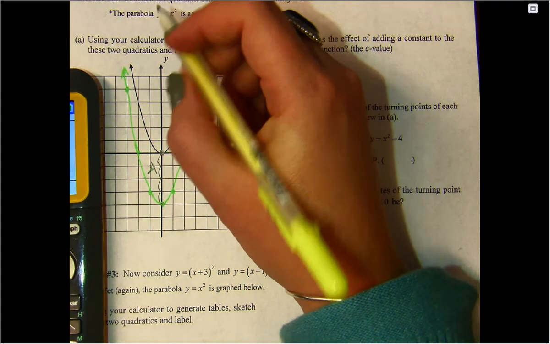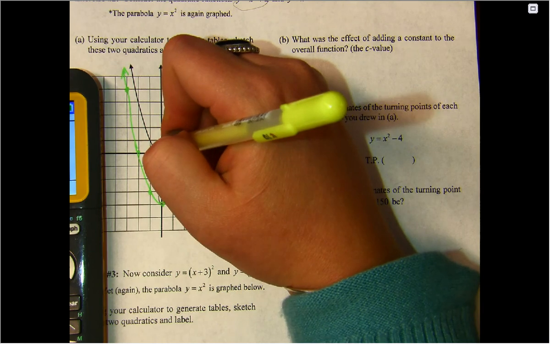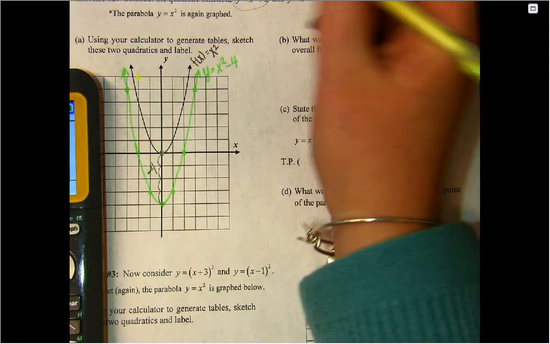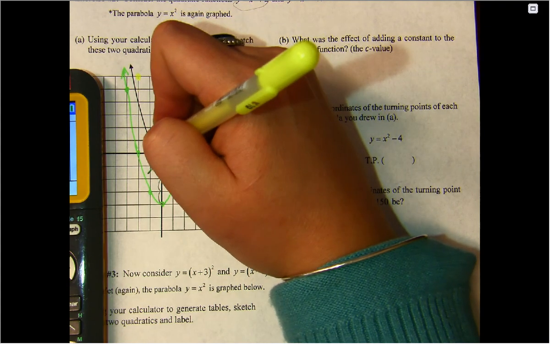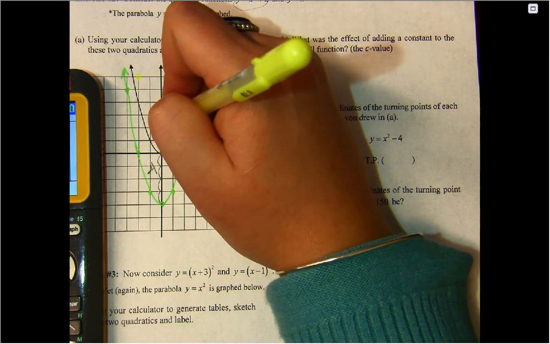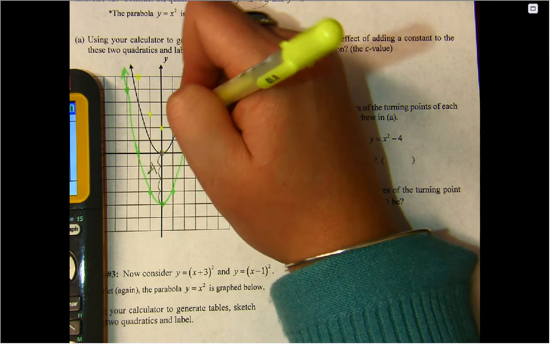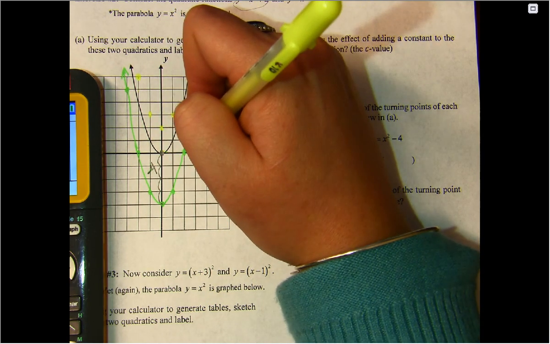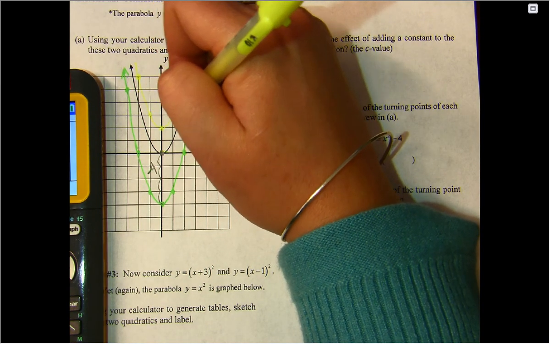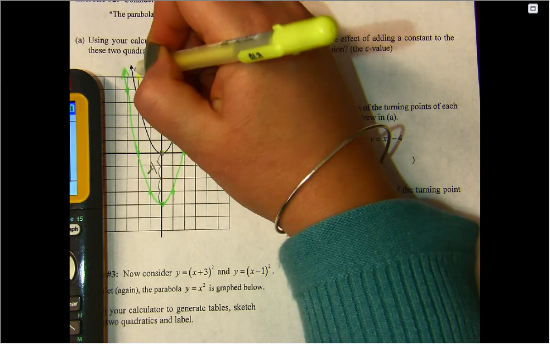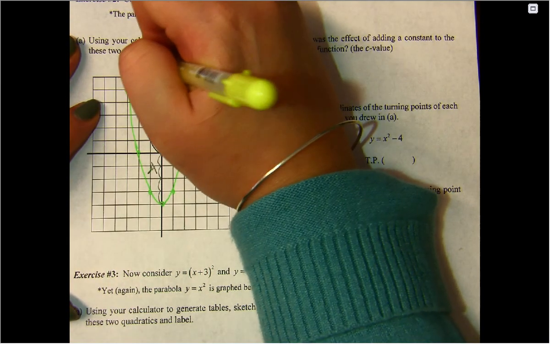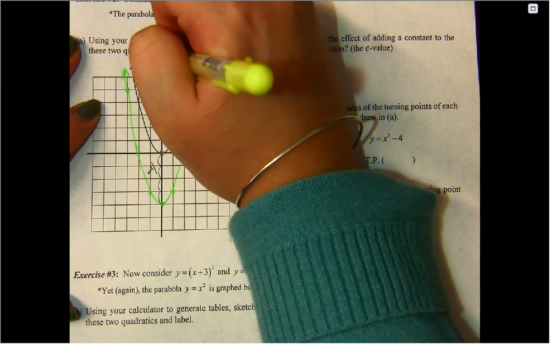So I'm going to get some points here. I just put in my y equals. So I'm going to do -2, 6, -1, -2, 1, 2, 3, 4, 5, 6, okay? I'm going to do -1, 3. I'm going to do 0, 2, 1, 3, and 2, 6. Okay, so this one is y equals x squared plus 2.